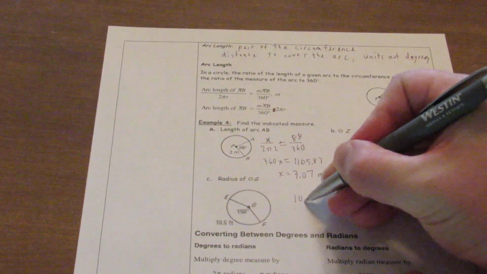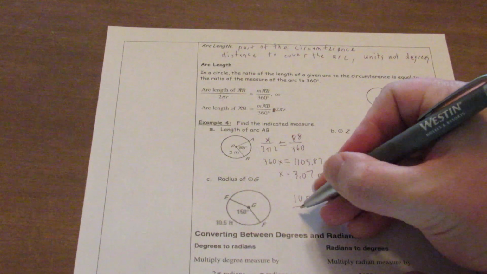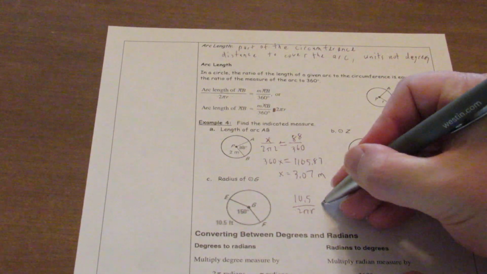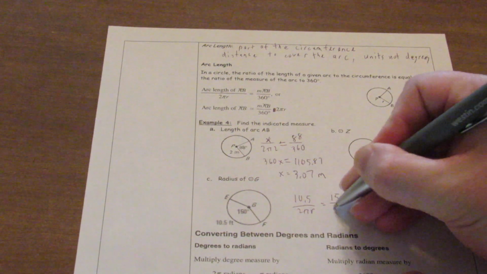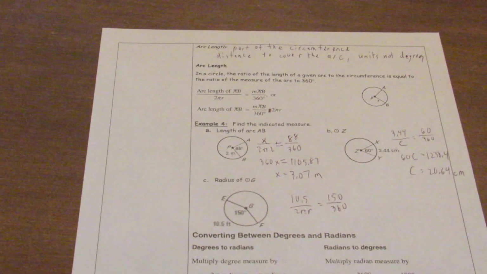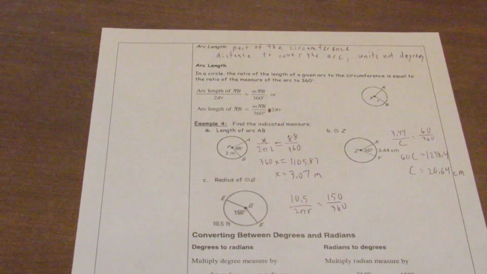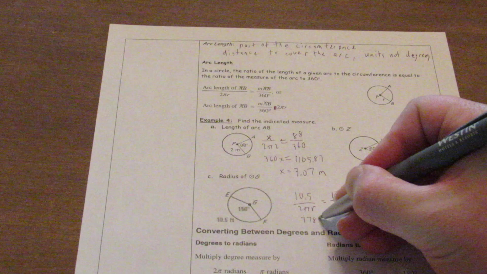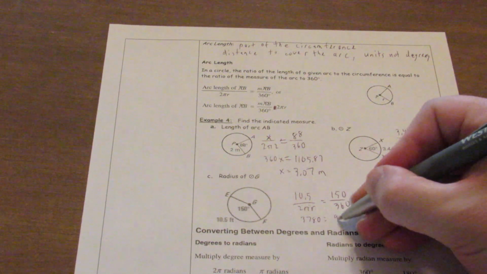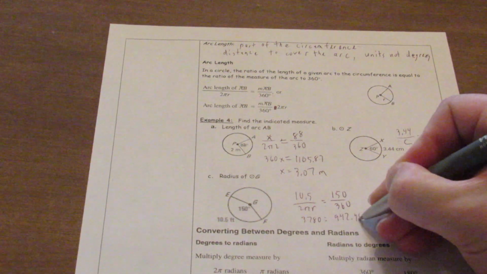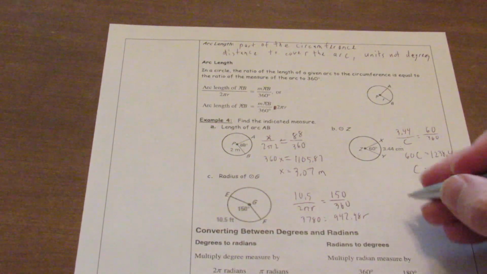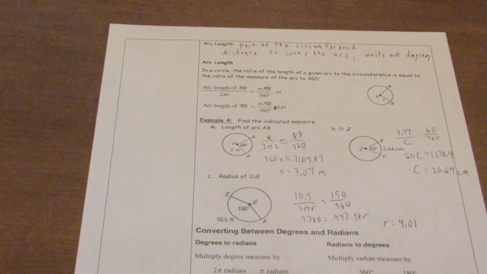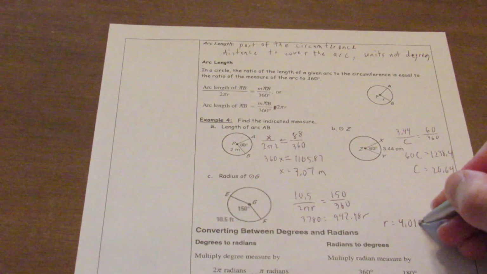So again, they give me my arc length. But here I actually want to find r. So I'm going to write 2 pi r there. My degrees are 150. And that's over the 360. Cross multiply. We get 3,780 equals 942.48 r. Divide by the 942.48, and I get a radius of 4.01 feet.